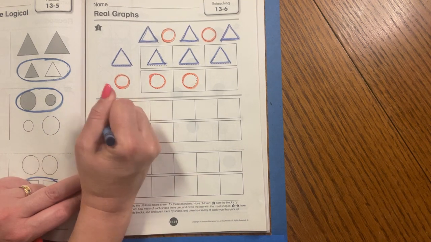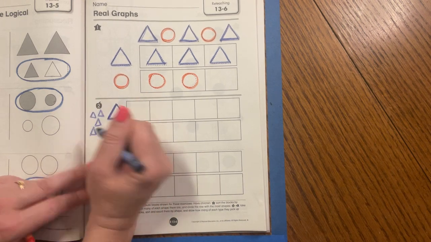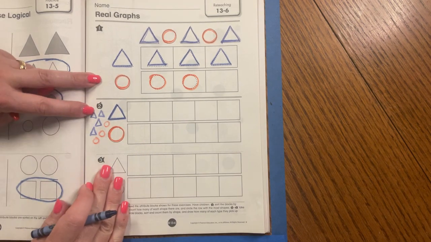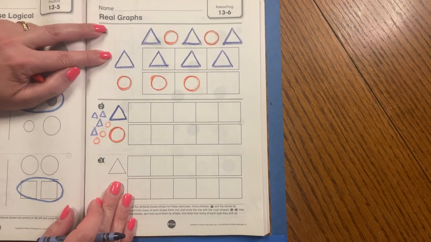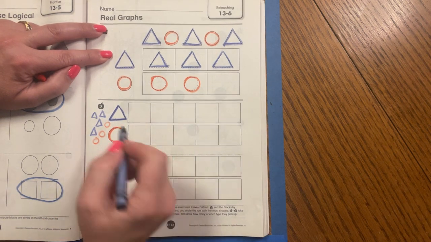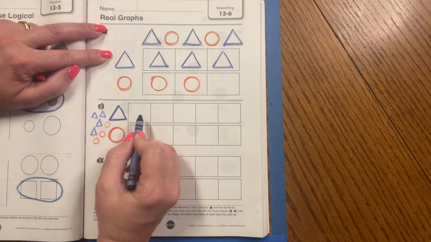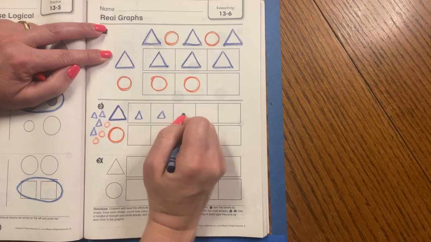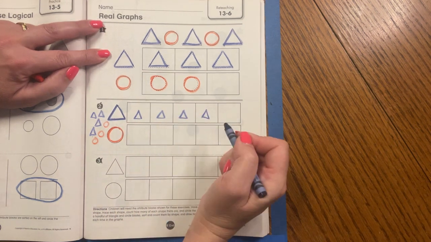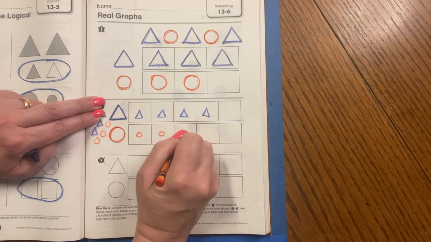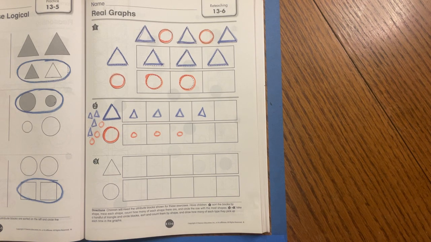So I'm going to draw some triangles very quickly, and I'm going to draw some circles. How many little triangles did I draw? 4. And how many little circles did I draw? 3. So if I have 4 little triangles, how many will go on my graph? 4. That's right. Make them little. 1, 2, 3, 4. And if I drew 3 little circles, 1, 2, 3 little circles go on my graph as well. Good job. Let's try it again.